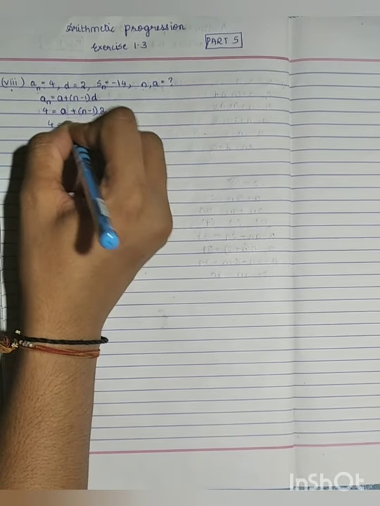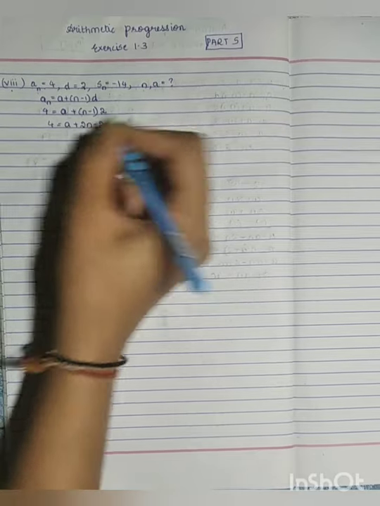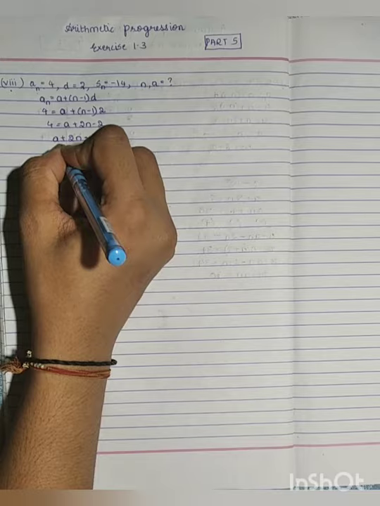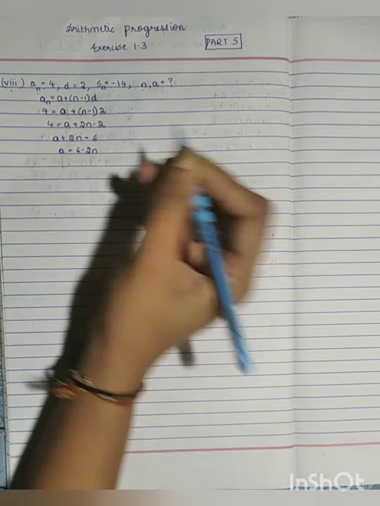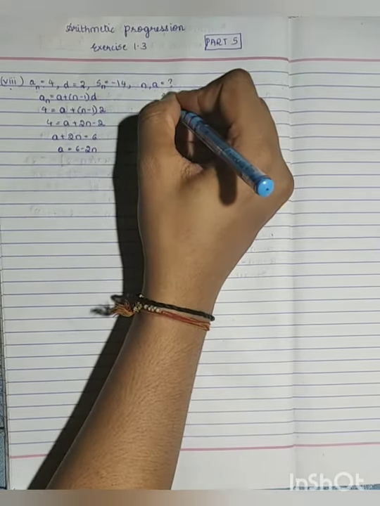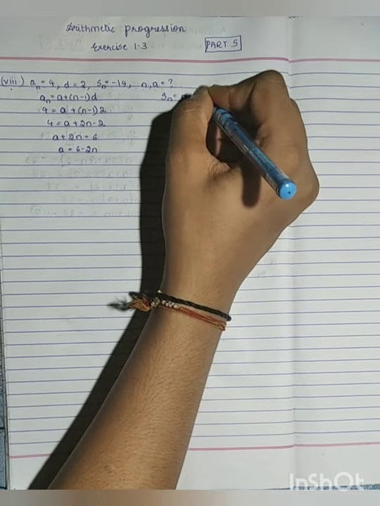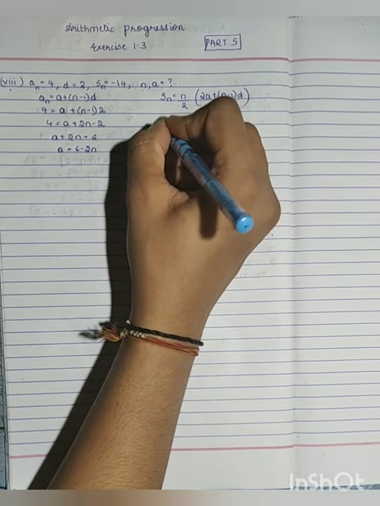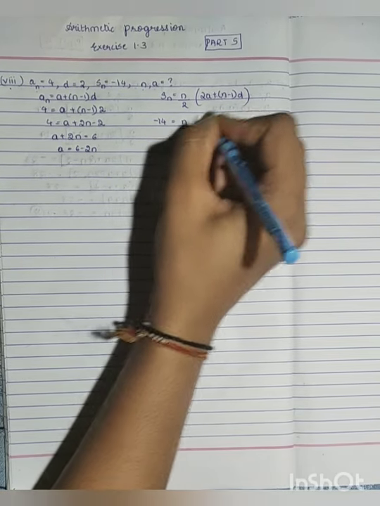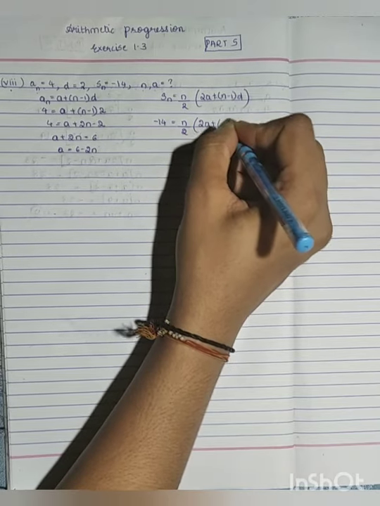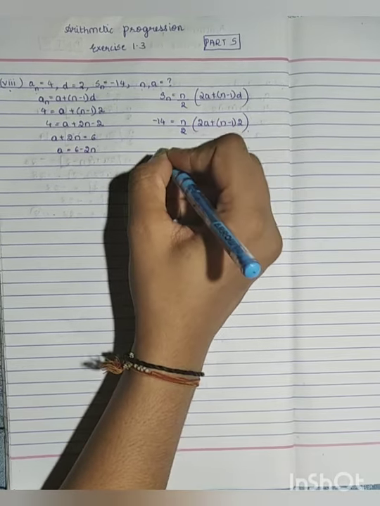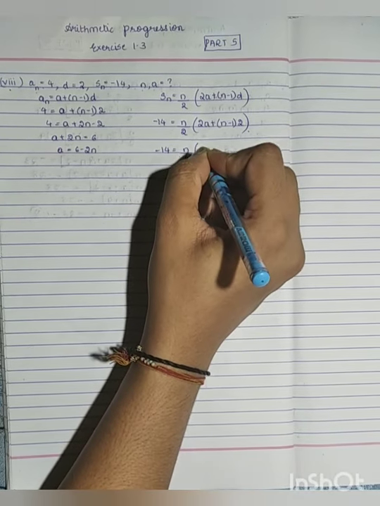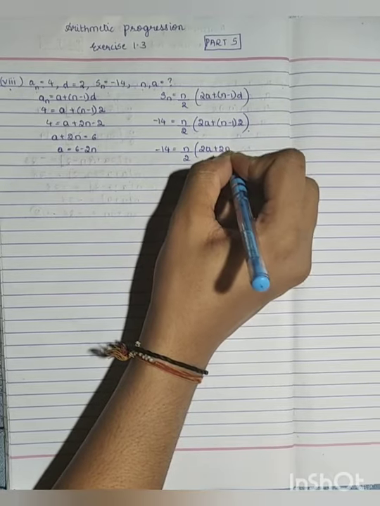So on simplifying, it is around like this. a plus 2n is equal to 6, so a is equal to 6 minus 2n. Now let us solve for Sn. Sn is equal to n upon 2, 2a plus n minus 1 into d. Minus 14 is equal to n upon 2, 2a plus n minus 1 into 2. So this is n upon 2 into 2a plus 2n minus 2.